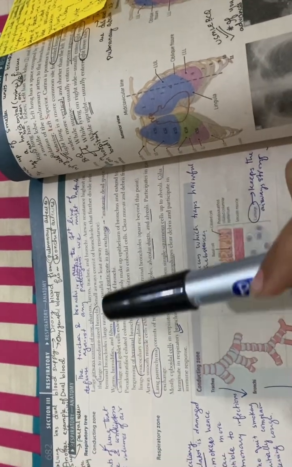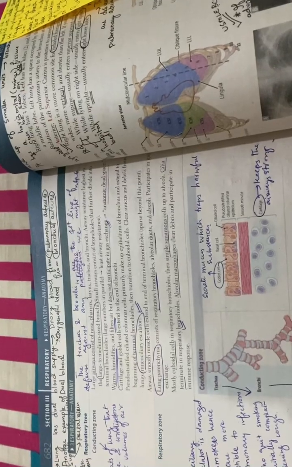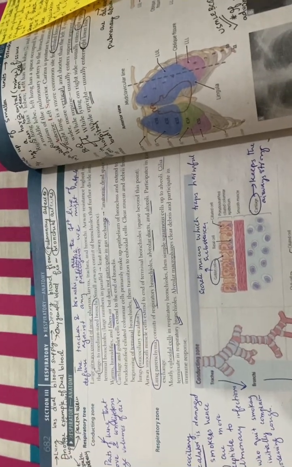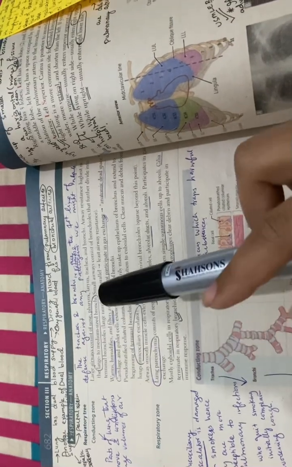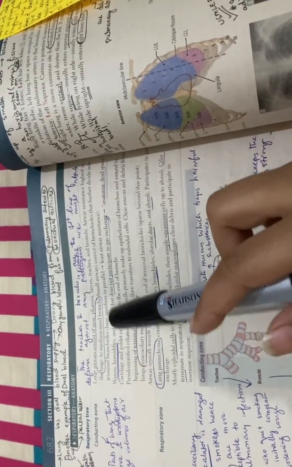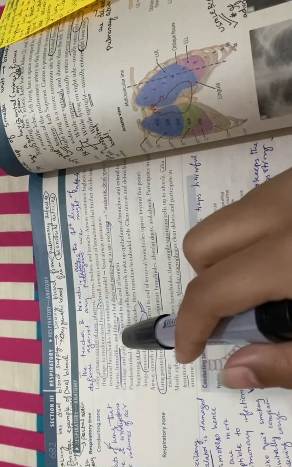So I talked to you about this, that the trachea and bronchi are the first line of defense against any pathogens we might inhale. Then we talked about what are the parts of the conducting zone.